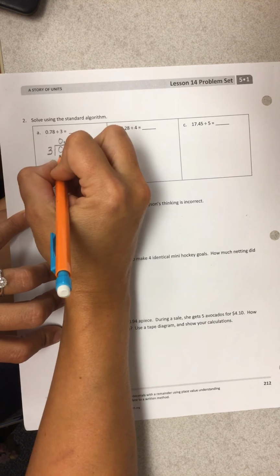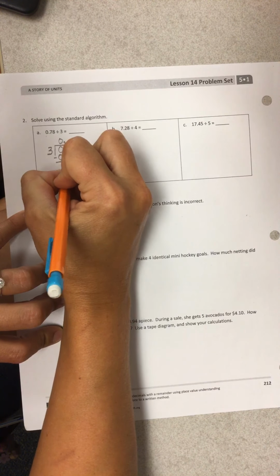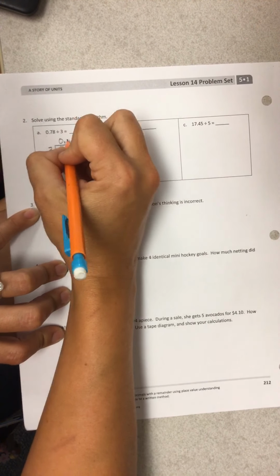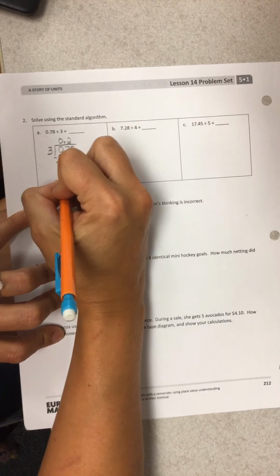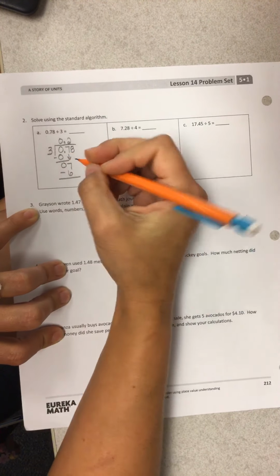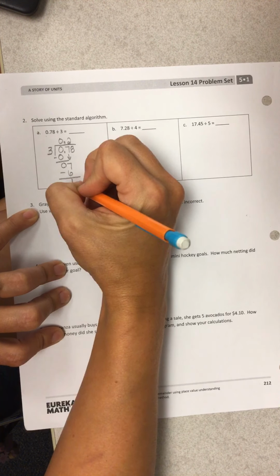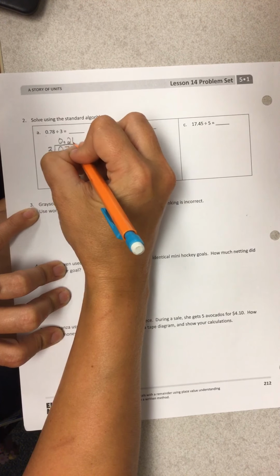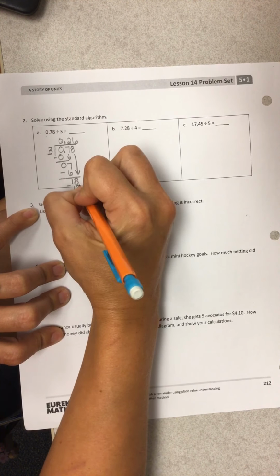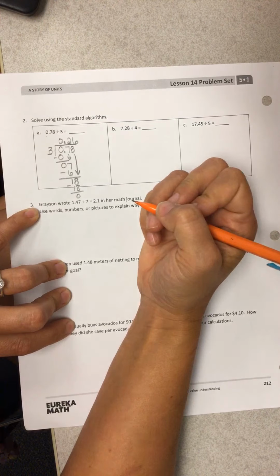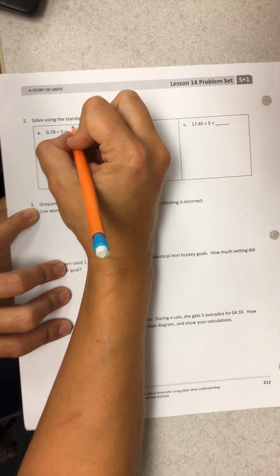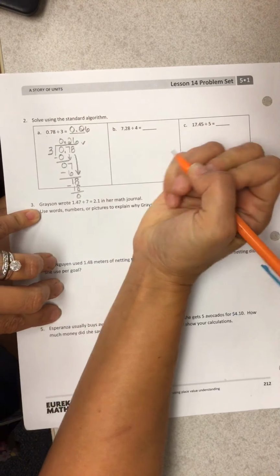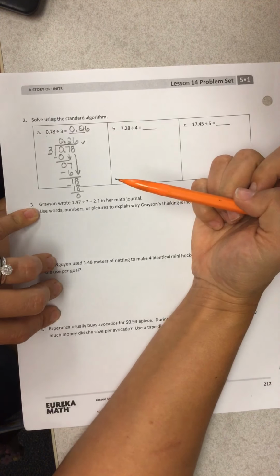So 0 times 3 is 0. I'm going to subtract 0. I'm going to bring my 7 down. So 3 goes into 7 2 times. 2 times 3 is 6. Then I have 7 minus 6 is 1. I'm going to bring my 8 down. 3 goes into 18 6 times. I'm going to subtract 18. If I went off the box, that is okay. So here is my answer to this problem. I can leave that 0 off. That is fine. You don't necessarily need to have it.